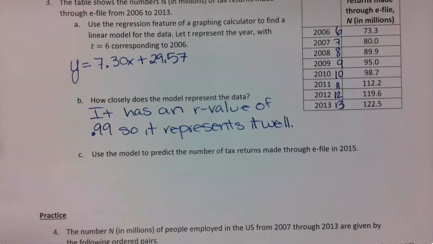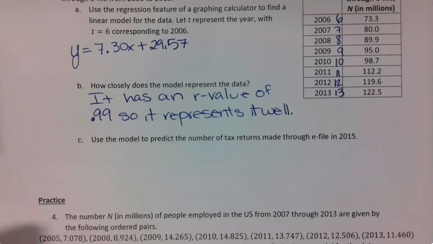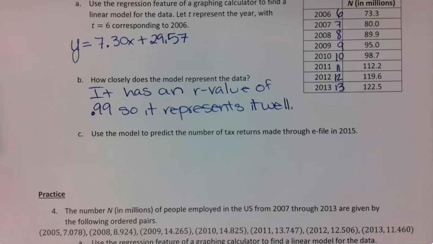Regression isn't that hard. You just type it in the calculator. Okay, you can study the steps.